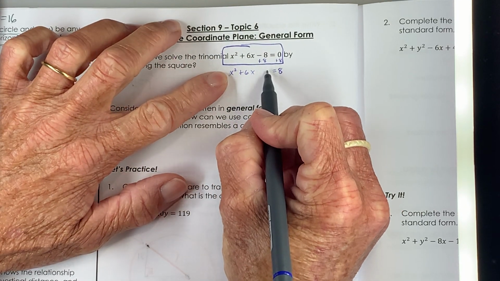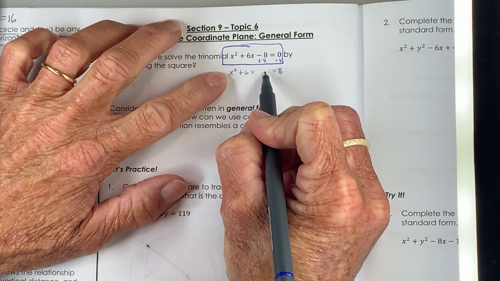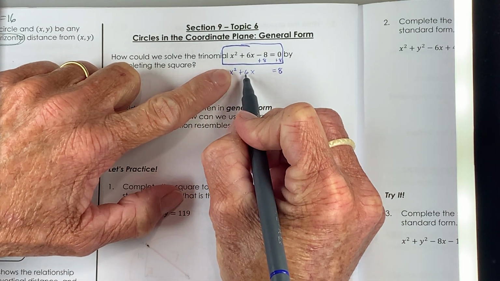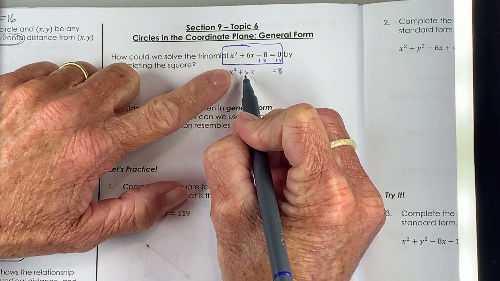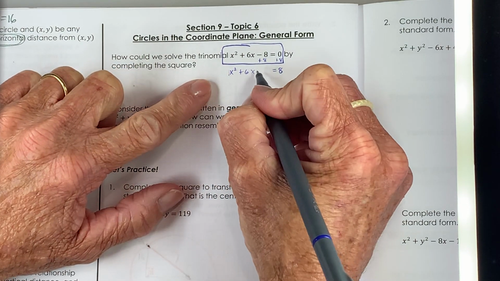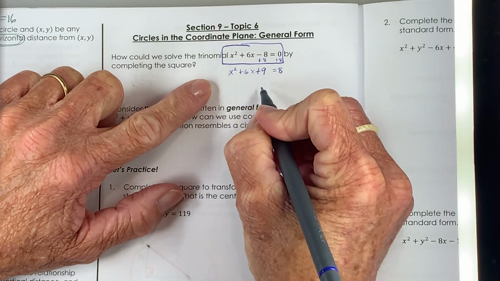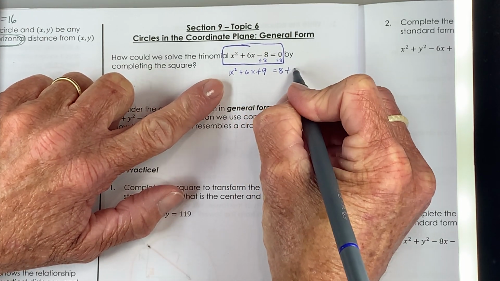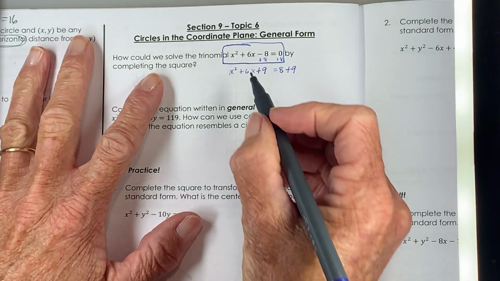To find out what our final term of the trinomial would need to be in order for it to be a perfect square trinomial, we're going to take our b, which is 6, cut it in half. Half of 6 is 3, and square that. 3 squared is 9. I'm going to add 9. But I have to keep my equation balanced. I added 9 to the left. I need to be sure that I add it to the right as well.